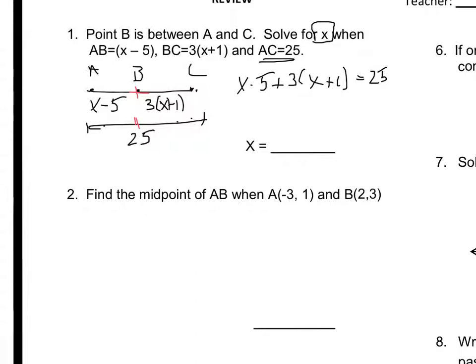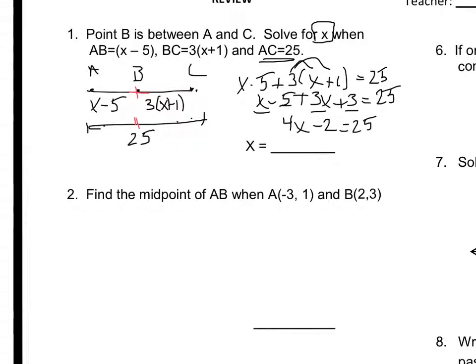Now if I see parentheses and a number outside with multiplication, I have to distribute the 3. So I get x minus 5 plus 3x plus 3, because I have to distribute both to the x and the 1, which gives me 3, equal 25. Now I'm going to combine like terms. x plus 3x is 4x. Negative 5 plus 3 is negative 2, equals 25. Add 2 to both sides, so I get 4x equals 27. And then divide by 4, and I do get a fraction, 27 over 4.